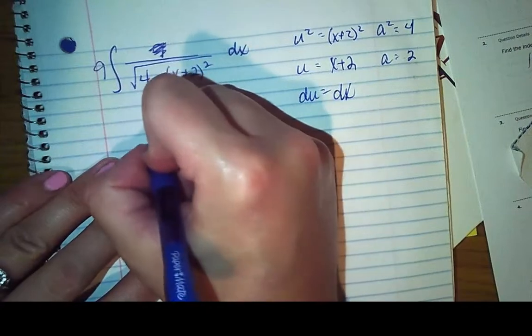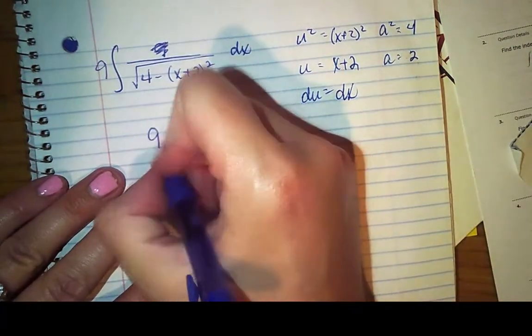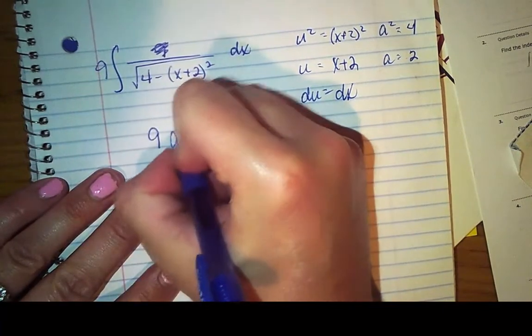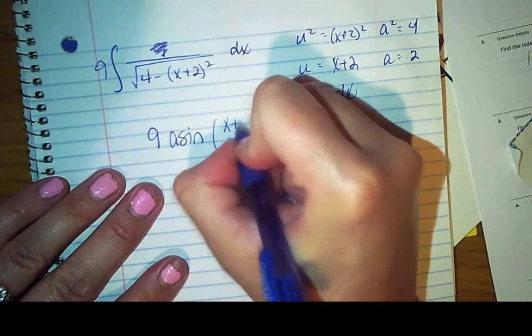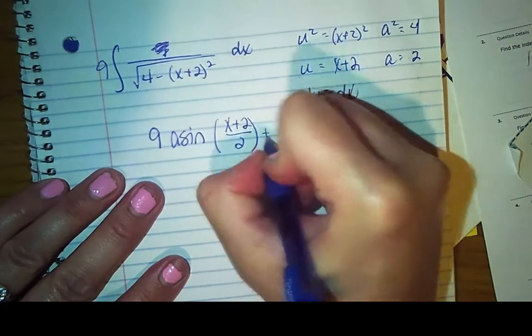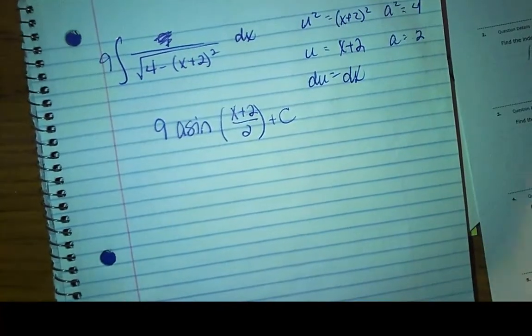So the 9 is coming along for the ride. I don't need to balance anything because I got everything I need. And so I'll have 9 times the arcsine of u over a, which is (x plus 2) over 2, plus C. And then that's done. All right, so let me try and squish two more in here.